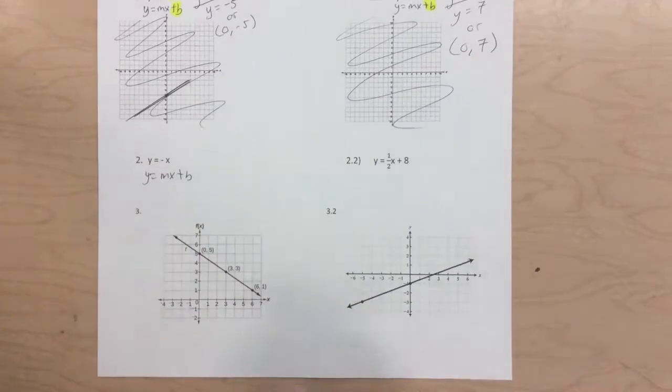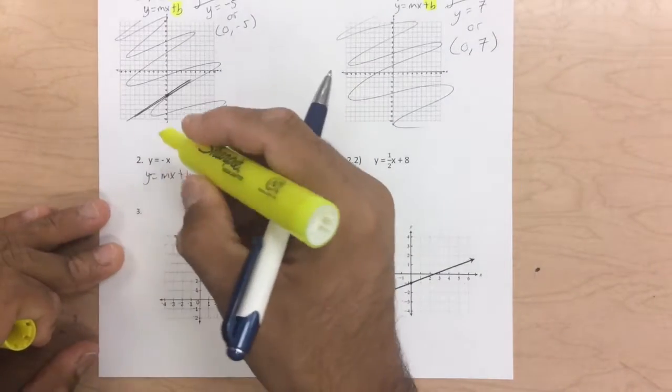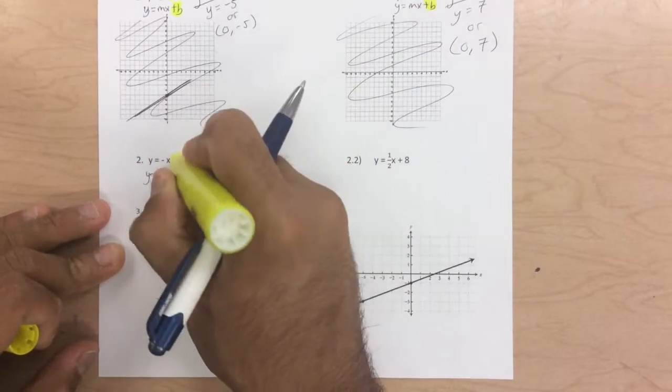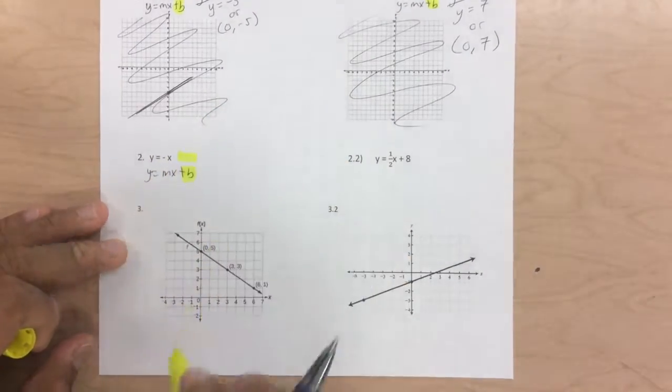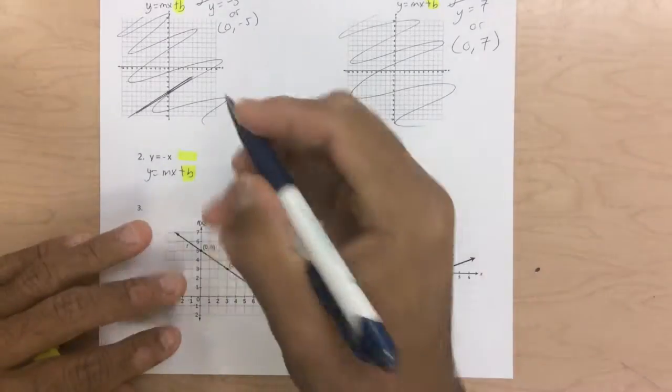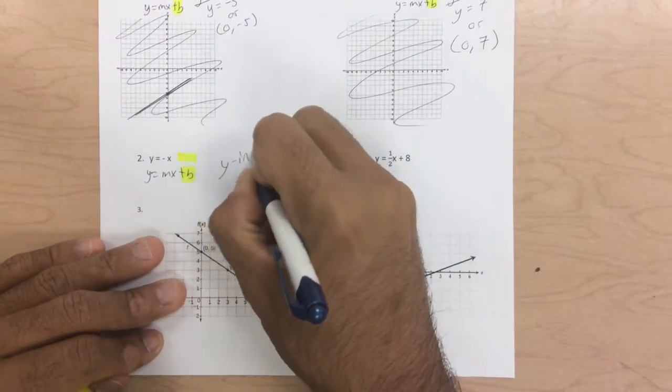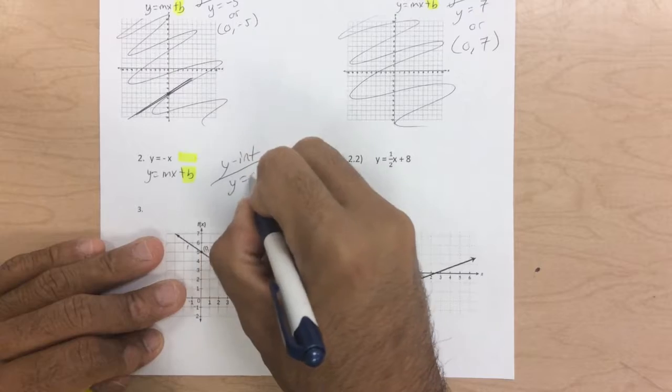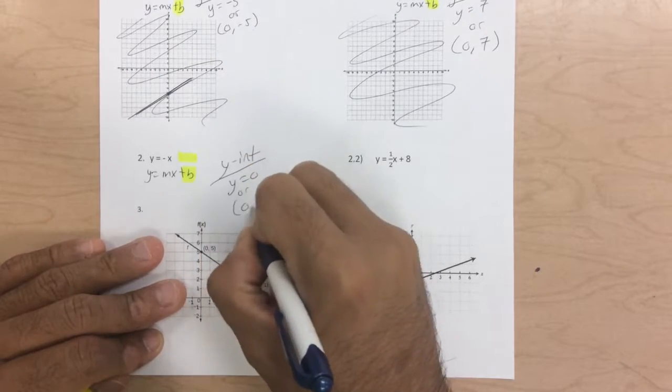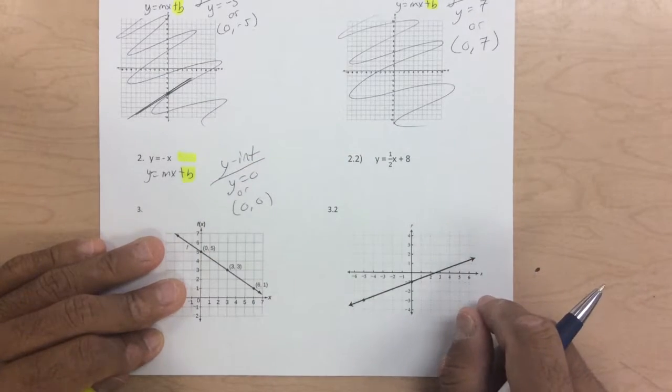There's no b. There's no number behind the x. There's no constant. So what kind of number would it be for nothing? If there's nothing there, it will be 0. So it should have been y equals 0, or you could just do 0, 0.